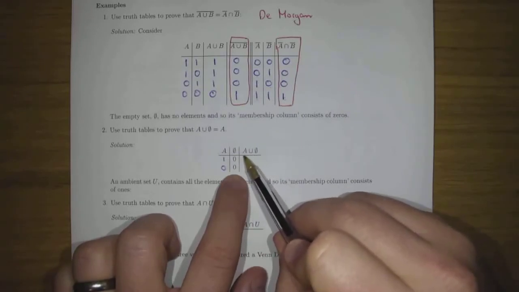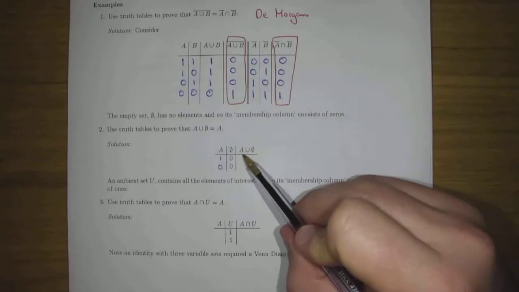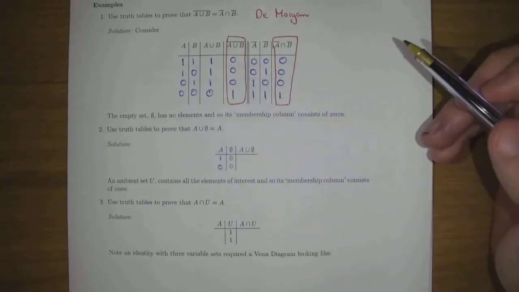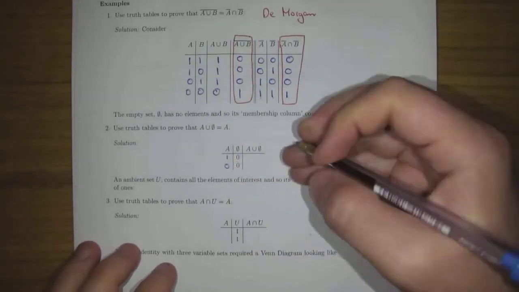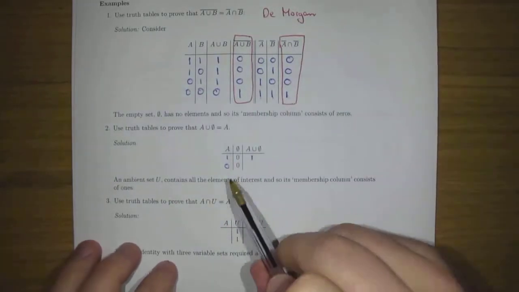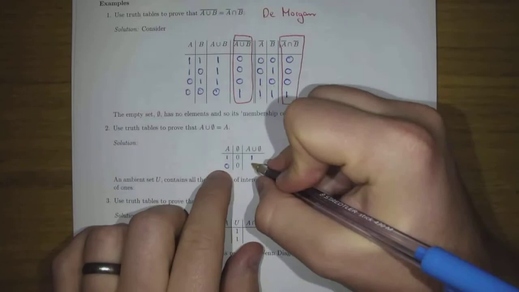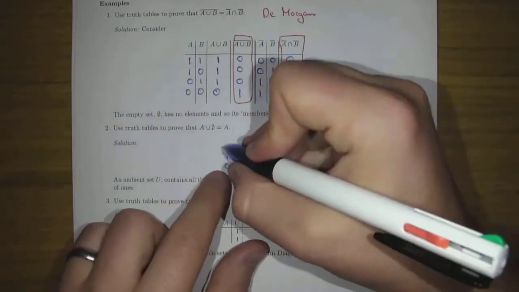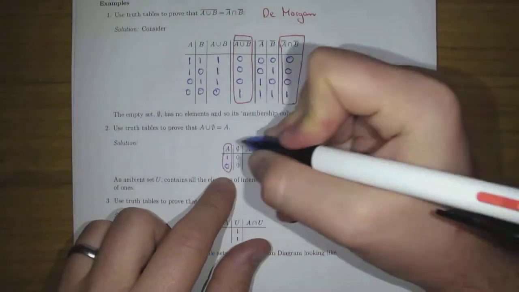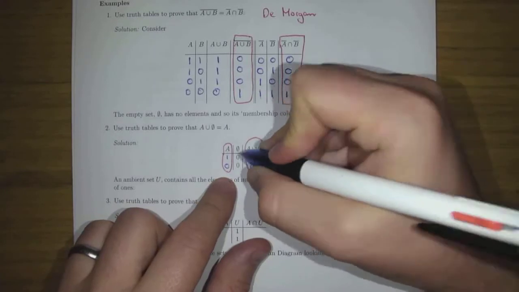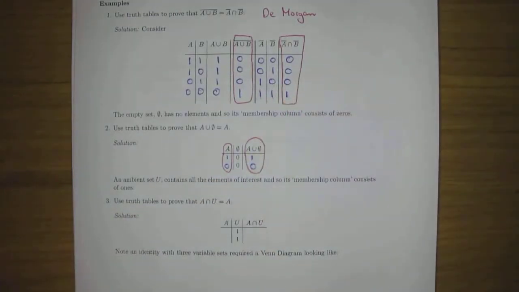So the union, in this scenario, is it in A or the empty set? Yes, because it's in A, so that's a 1. And here, is it in A or the empty set? No, it's in neither, so it's a 0. And we can see that these two sets have the same truth table, so they're the same set.